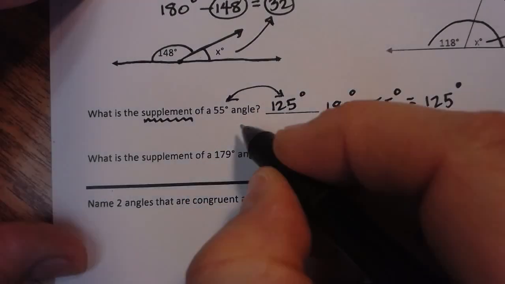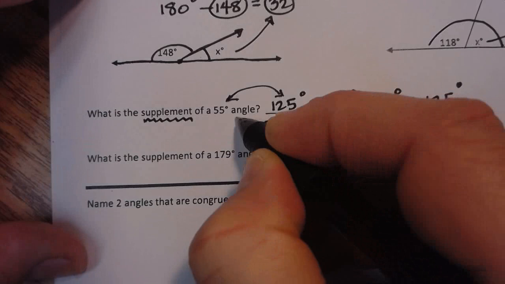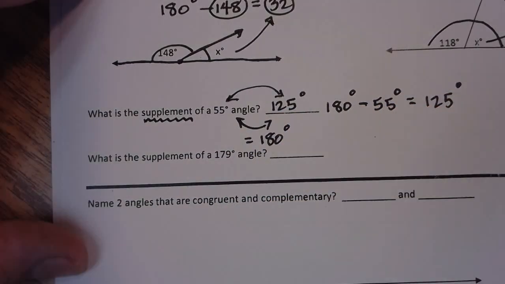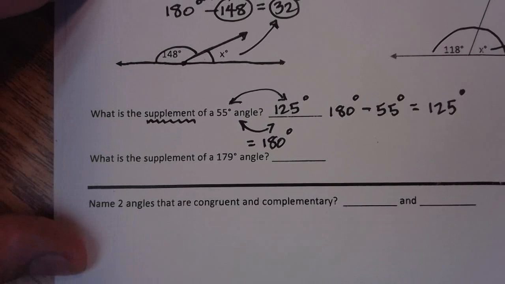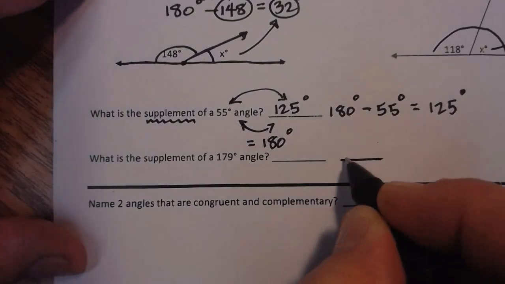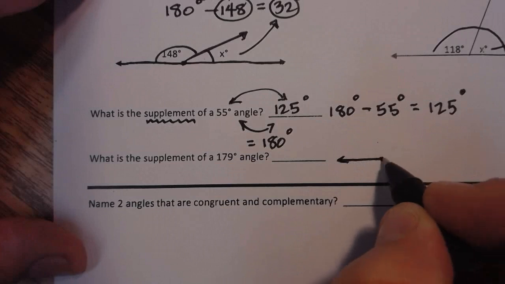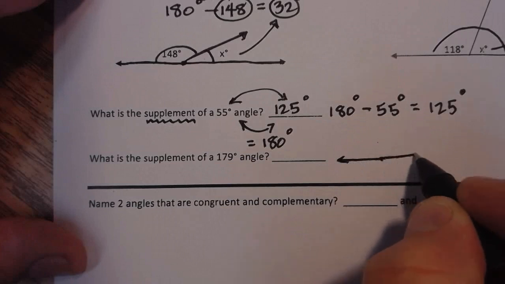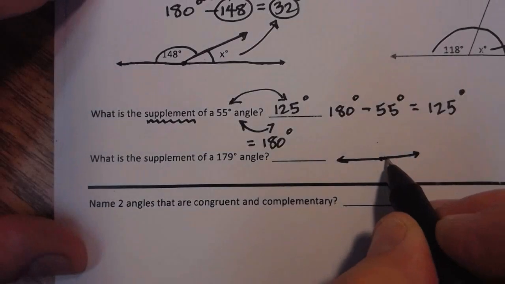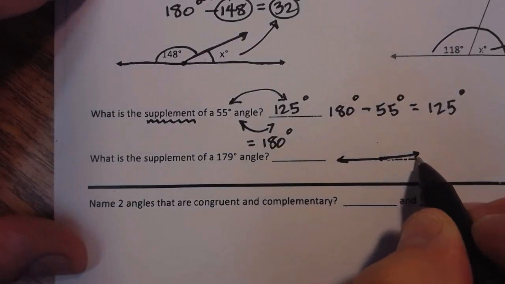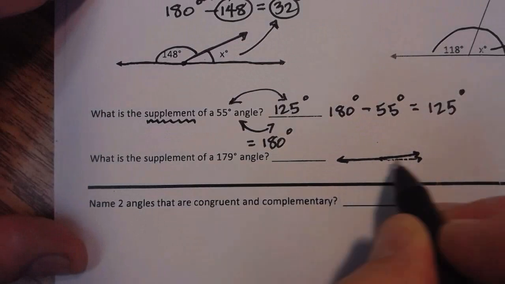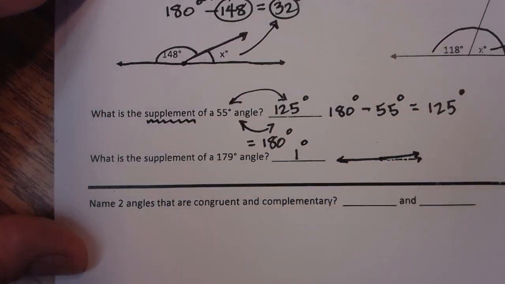So those two angles, if you notice, will add together to form a straight angle. So they are supplementary. Down here, if you have this 179 degree angle, this is pretty close to what this angle would look like. That's what a 179 degree angle would look like. So what they're asking for is what does this little bitty section right here have to be for that to create a straight line? And the answer is a 1 degree angle.